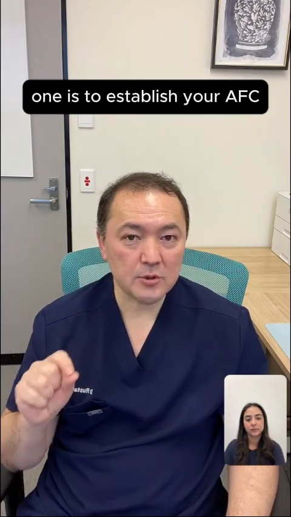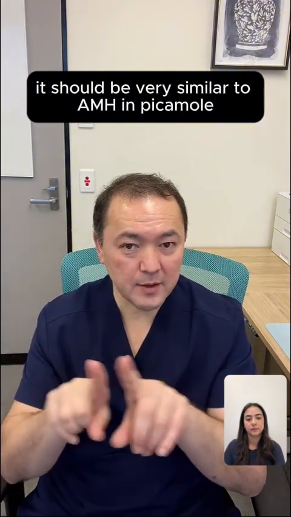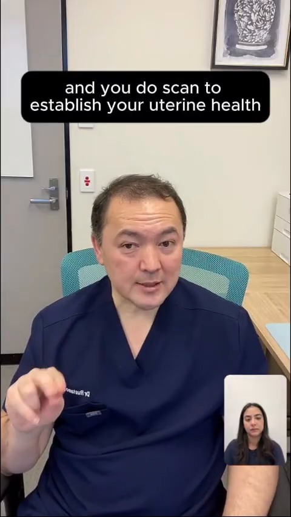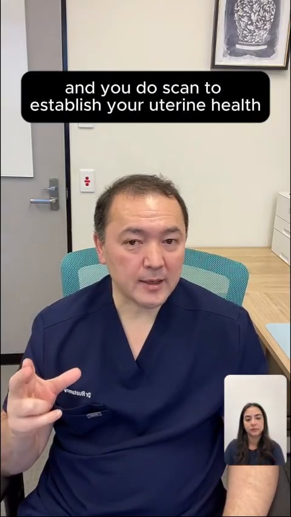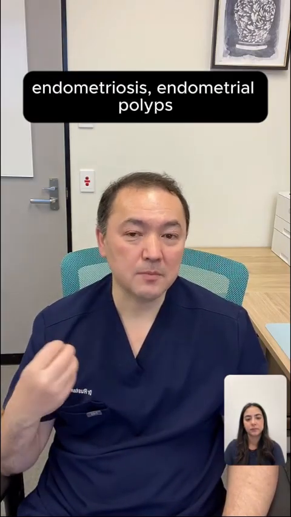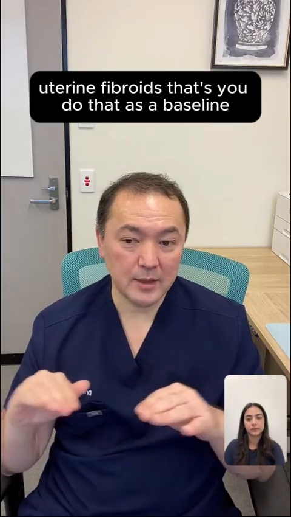One is to establish your AFC, antral follicle count, which should correlate with AMH. It should be very similar to AMH in picomoles per liter. You also do a scan to establish your uterine health, to make sure that you are not developing adenomyosis, endometriosis, endometrial polyps, or uterine fibroids. You do that as a baseline.